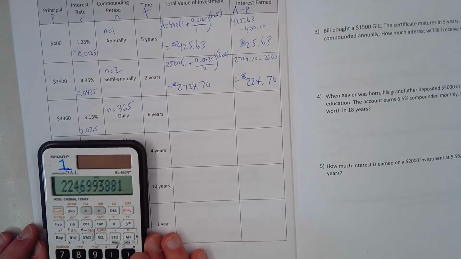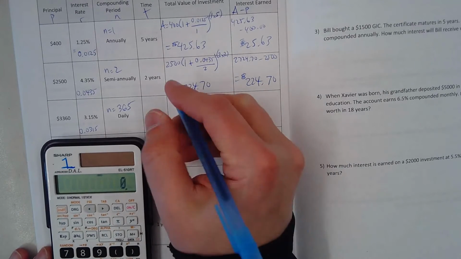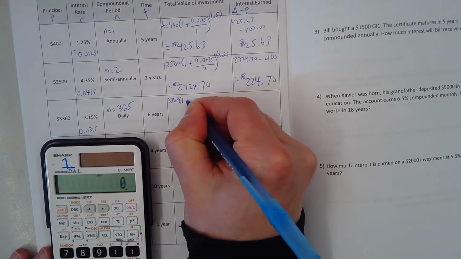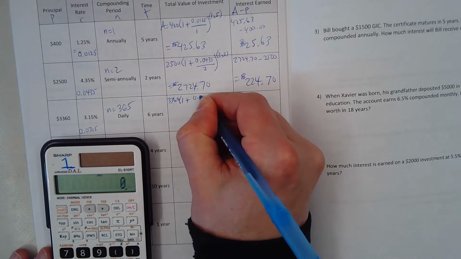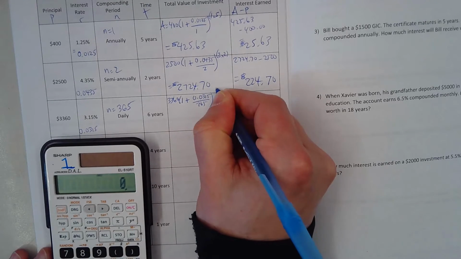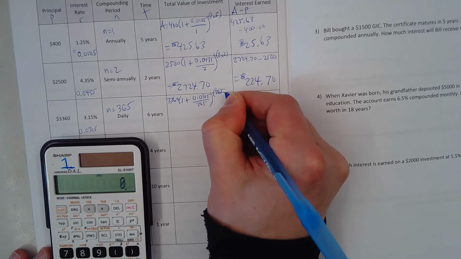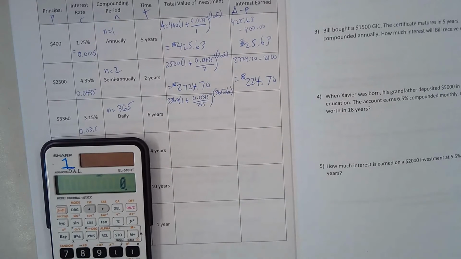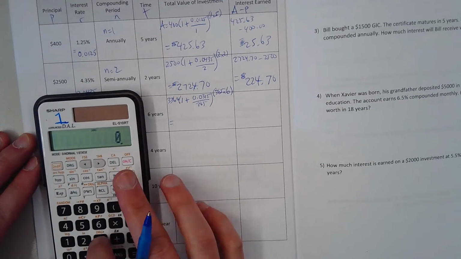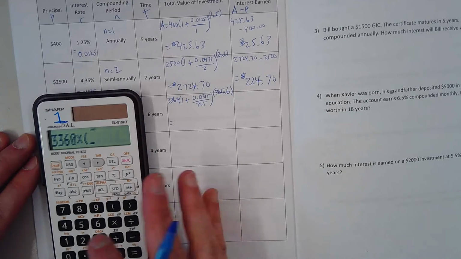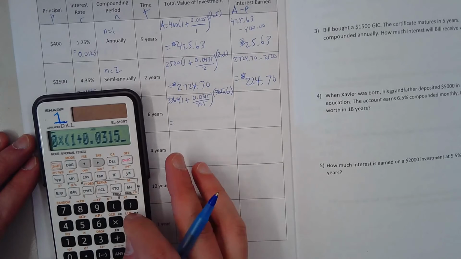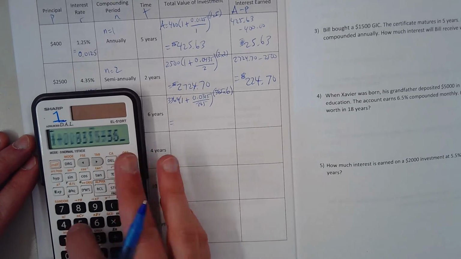Okay, next one. $33.60 times 1 plus 0.0315 over 365 to the exponent 365 times 6. And just be really careful with your calculator work. It's so easy to accidentally hit a wrong operation or number.